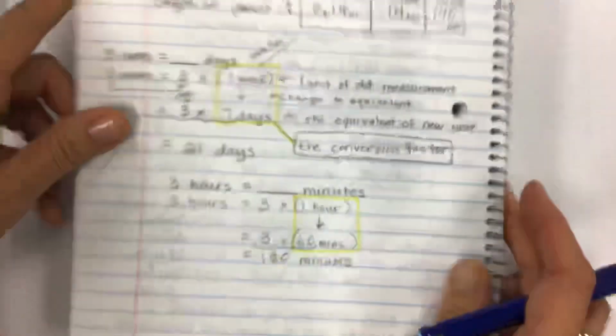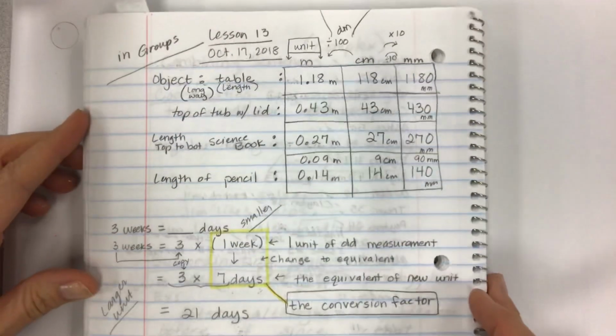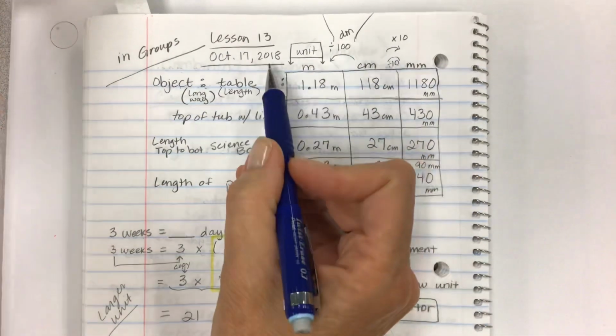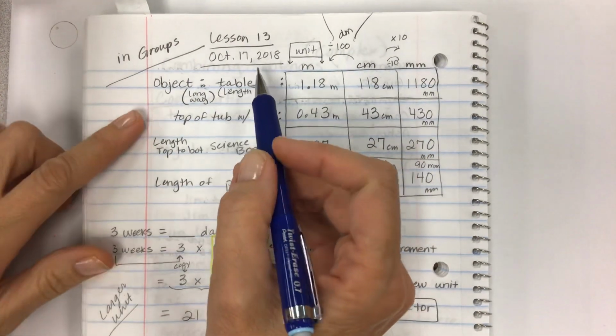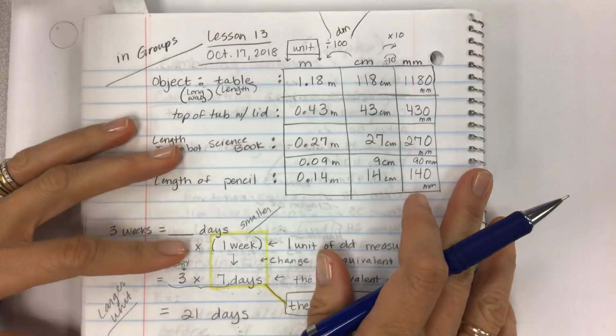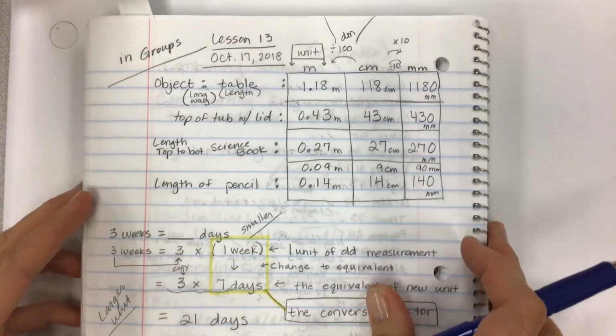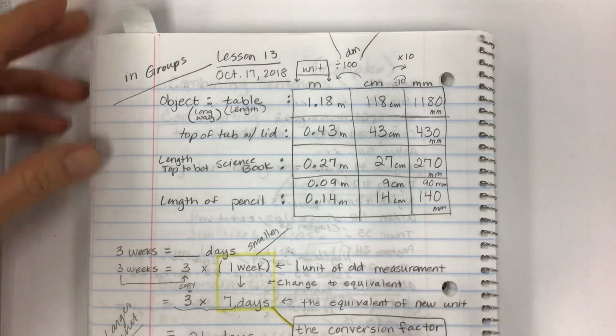Then I have this worksheet. As you can see, it's from 2018. And I'm so happy that I saved these notebooks. Who's laughing now? I have all my stuff in storage here in my file drawers.